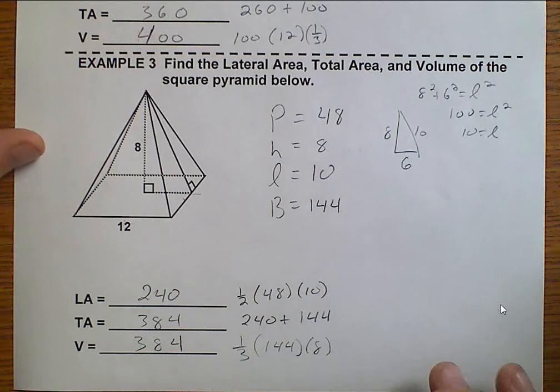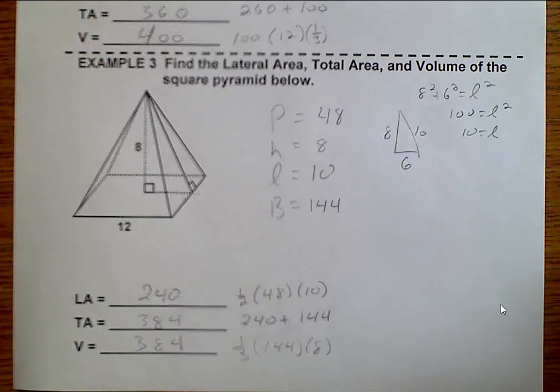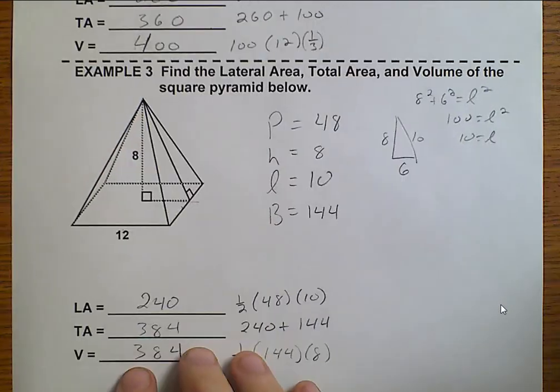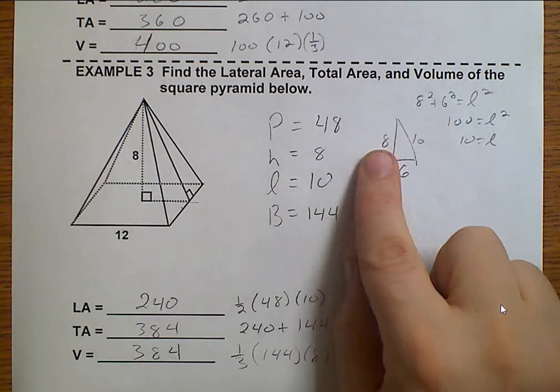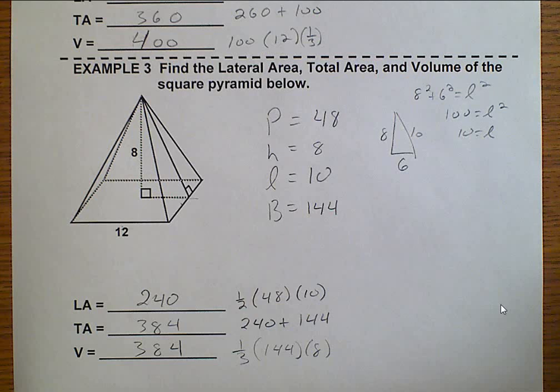And so that's how you solve for a square pyramid. It's really easy. The apothem that we're talking about is just half the length of the base. And you have your height and your slant height. You may need to use the Pythagorean theorem in order to solve it.